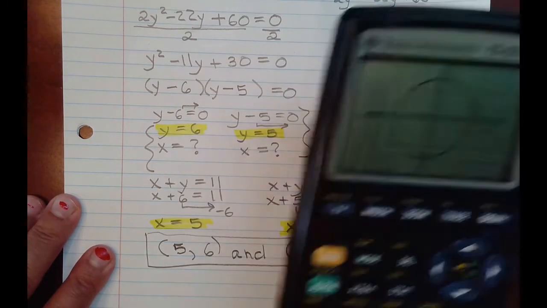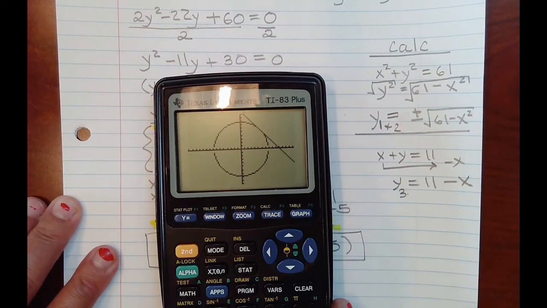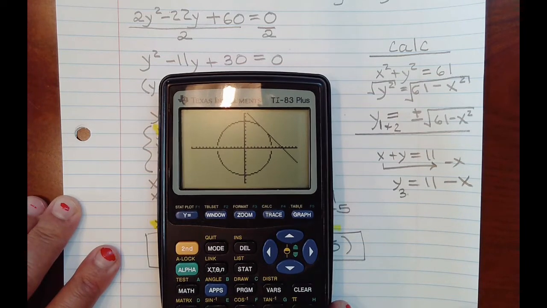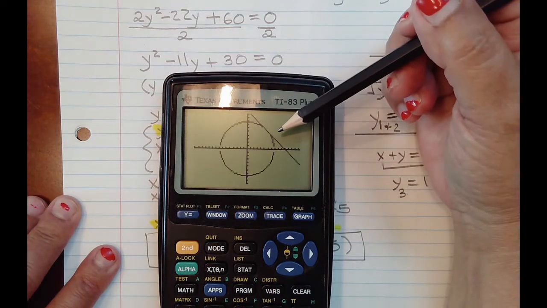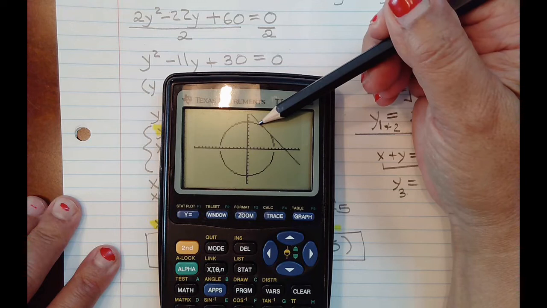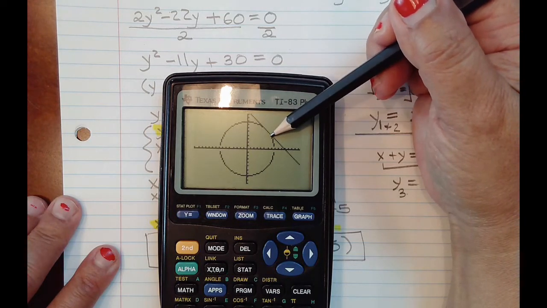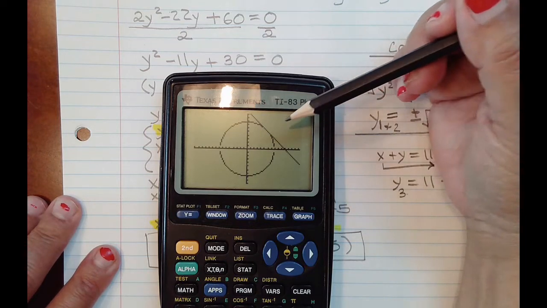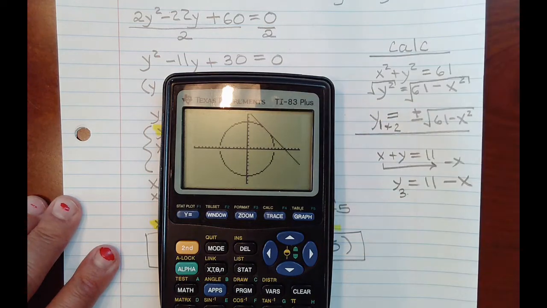So that's why your actual algebraic techniques are more detailed and correct than what you might be able to see on the graph. So there's probably a point of intersection here, which is probably the 5, 6, and this is probably the 6, 5, a little further down. And if you wanted to find them on your calculator, you could go like this.